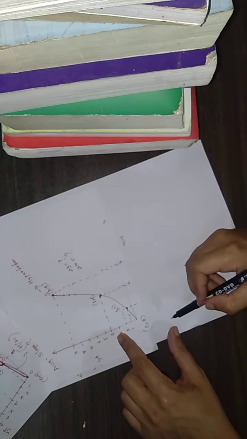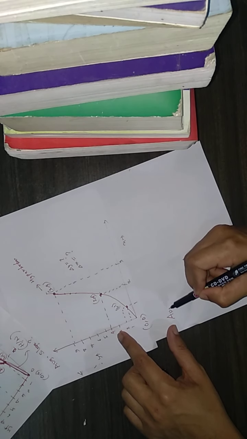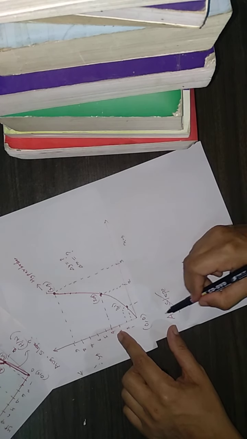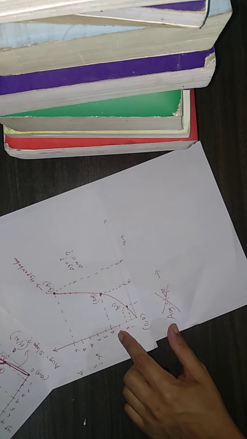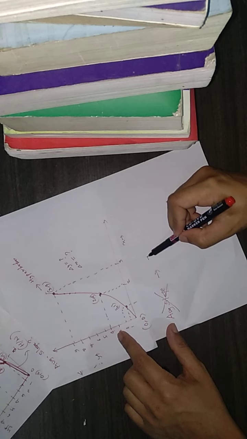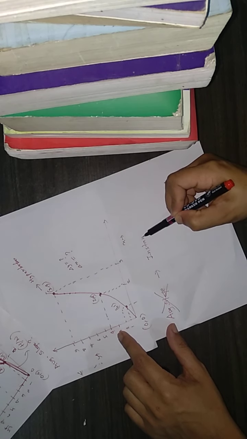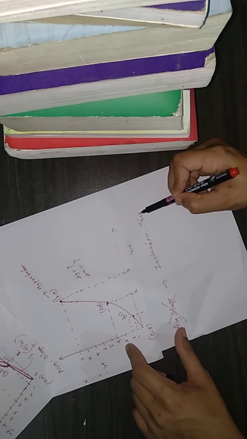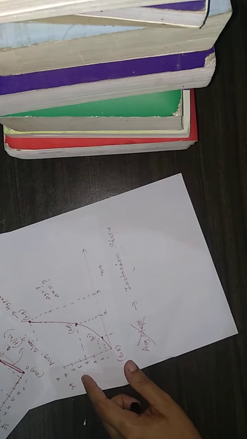In that case we will not calculate the average slope, but rather the instantaneous slope.